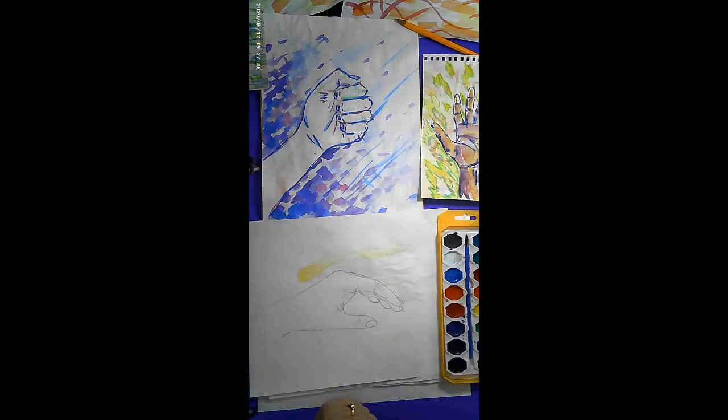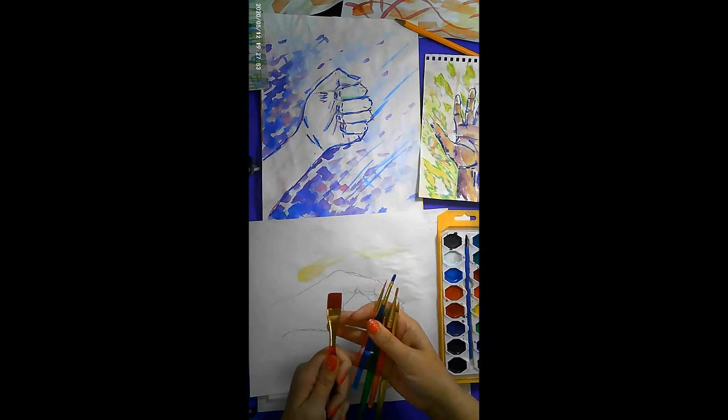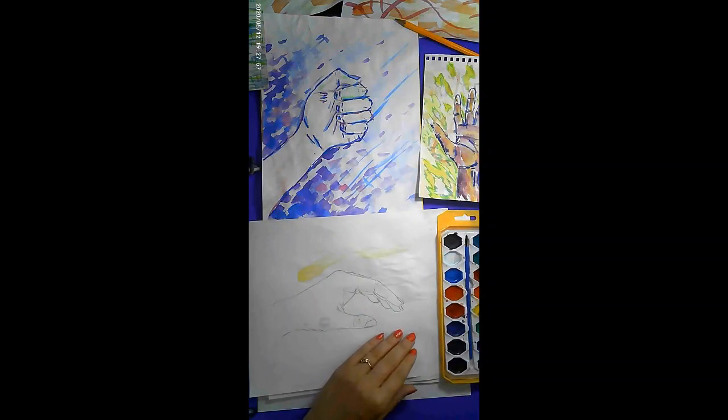All right, so I want to start with my light colors. I'm going to take my brushes. If you already have your own paint brushes besides the ones I suggested, use those. You don't need to buy a new set.